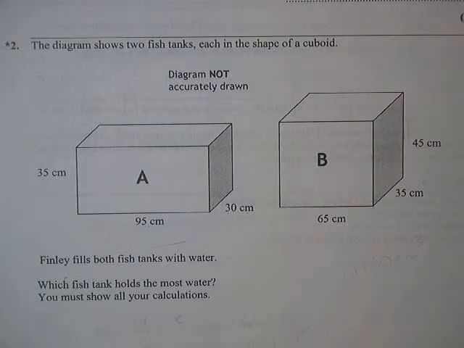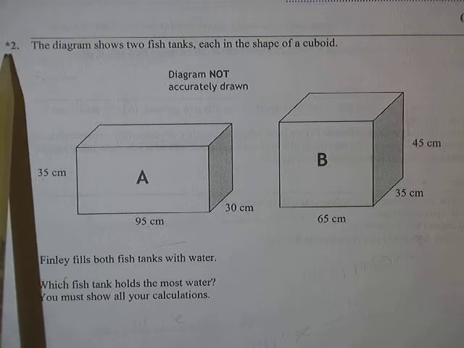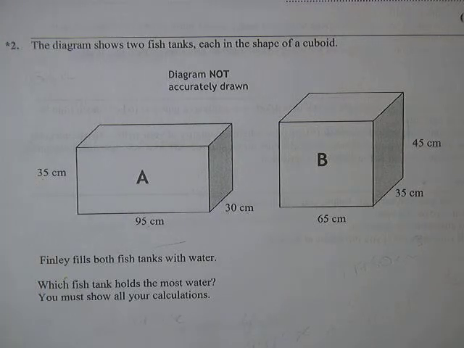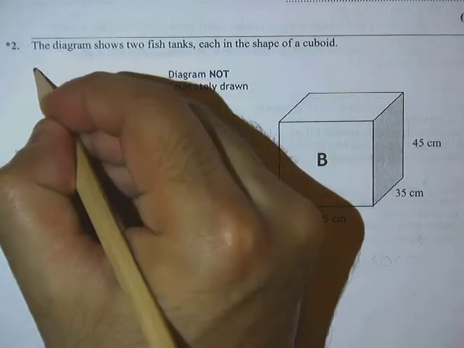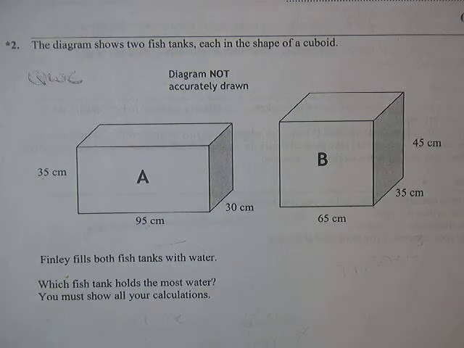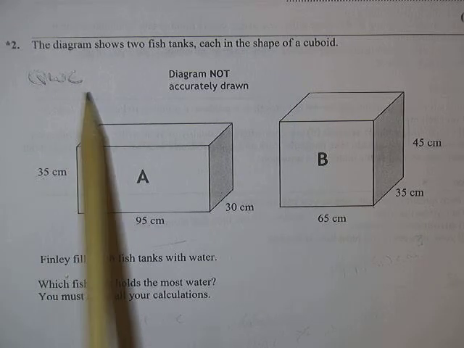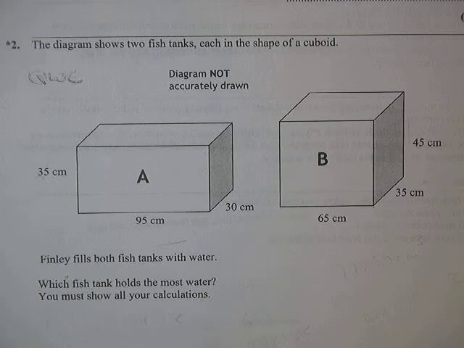Question 2. Before I start question 2, I want you to look at this little star before the 2, the asterisk. What that actually means is that the examiners want to check the quality of your written communication for this question. So QWC, quality of written communication. You should know that you're looking to put that into the question if you see a little asterisk before the number before the question. So the examiner is going to check our quality of written communication, so we've got to be careful at the end that we make sure that we clearly indicate that we've answered the question.